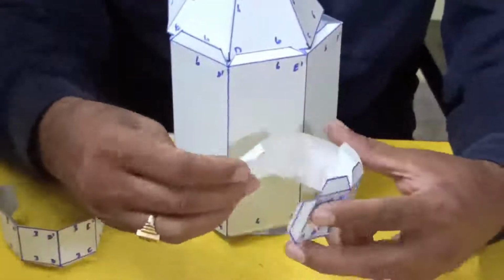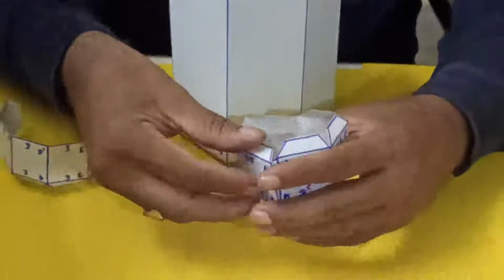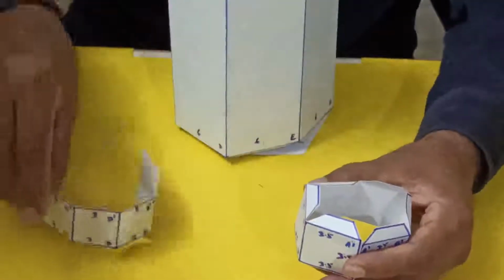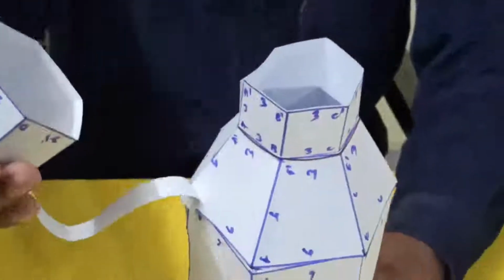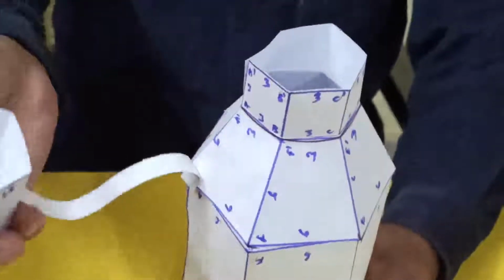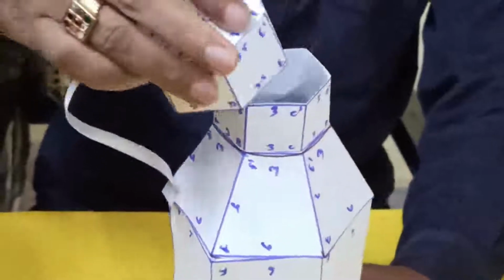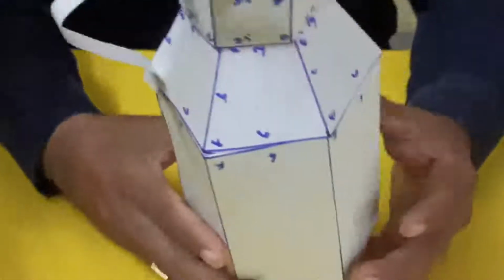So this cap will come like this. After putting the Fevicol on each section, you will get a bottle. After joining each section, this is the cap, this one the mouth, the frustum, the body. The bottle will look like this.